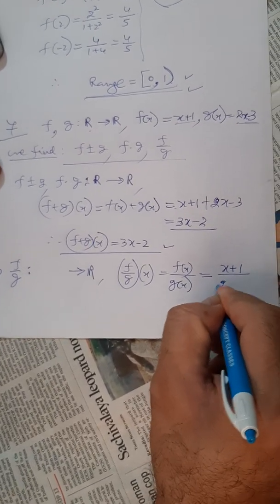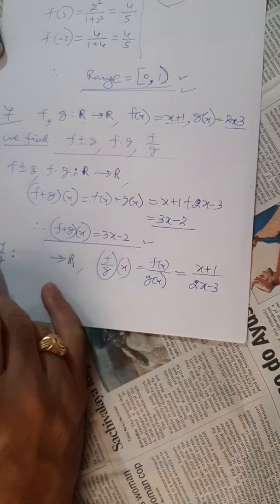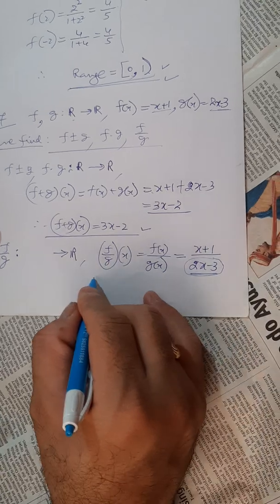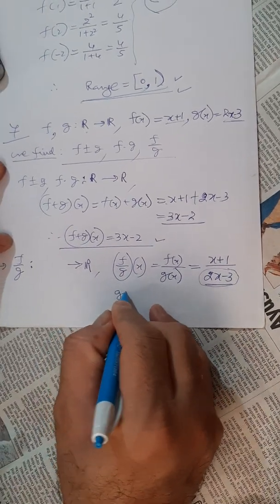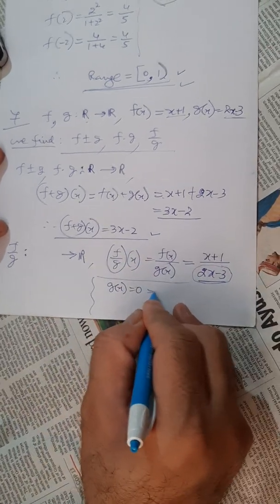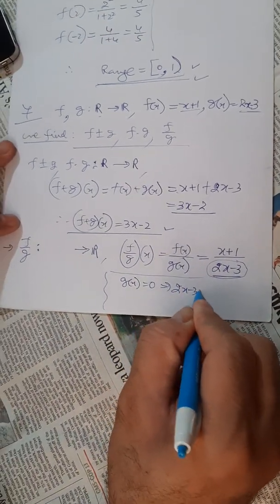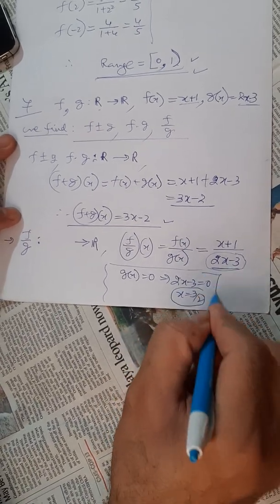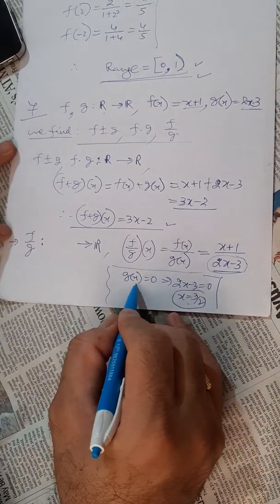Gx is 2x minus 3. When you do division, you need to be a little careful. Do you have any x for which gx becomes 0? It implies 2x minus 3 will be 0. So obviously x will be 3 by 2.